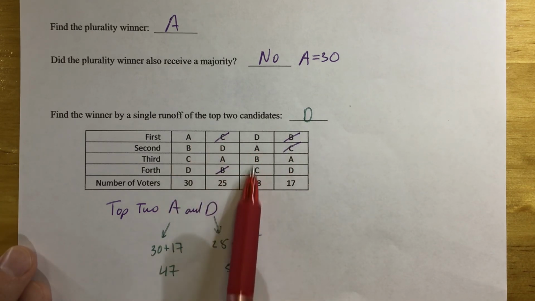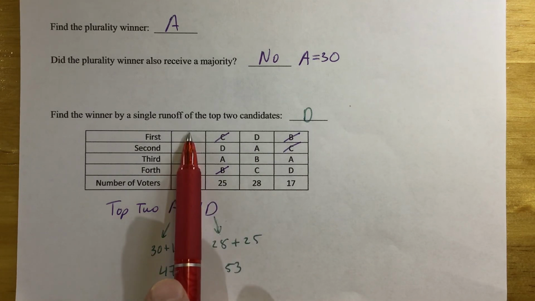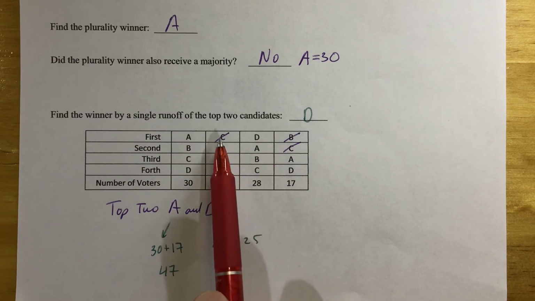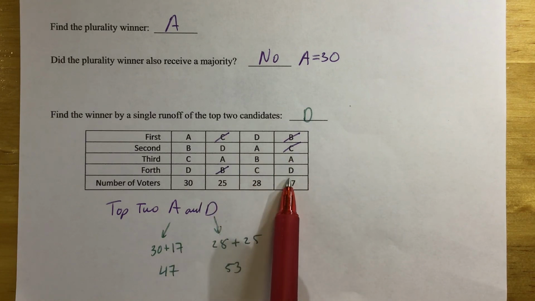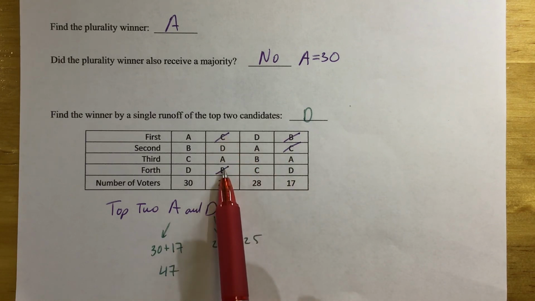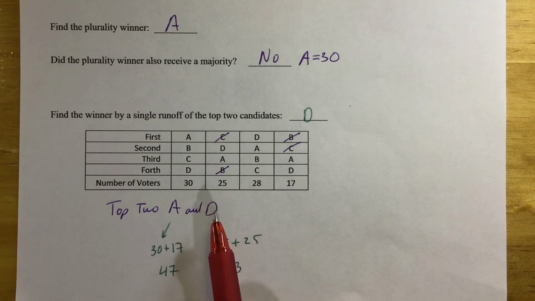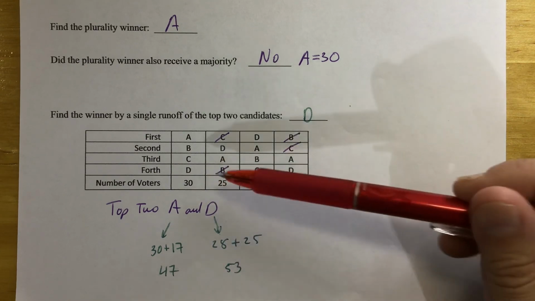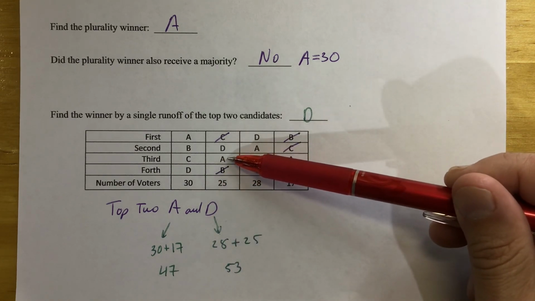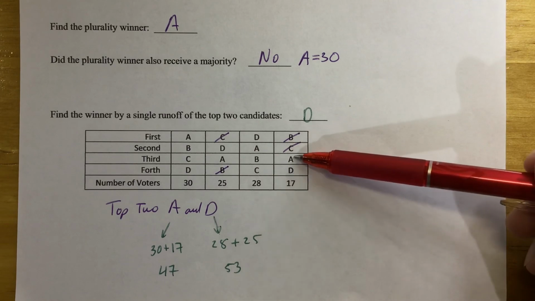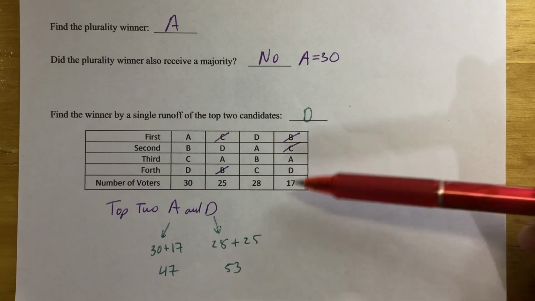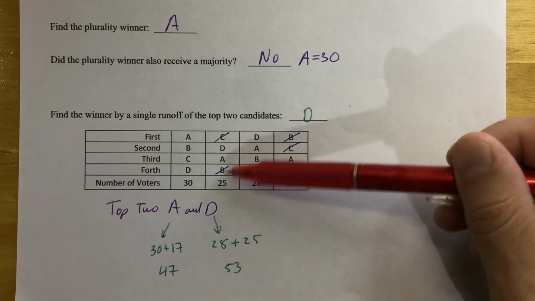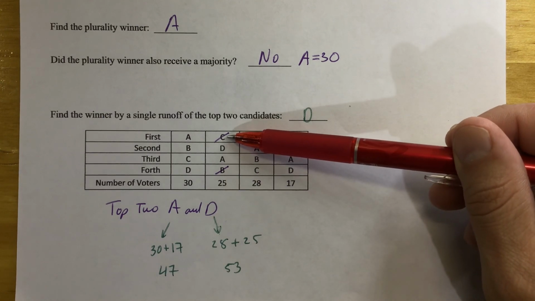In these 2 columns, there's not much need to do that because we know that the 30 votes are going to A and the 20 are going to D. But in these 2 columns, if you take out C and B, you're able to easily identify D and A, and notice that D is ranked higher than A in this column and A is ranked higher than D in this column. So that means that these 25 votes that would have been going to C are no longer going to go to C.